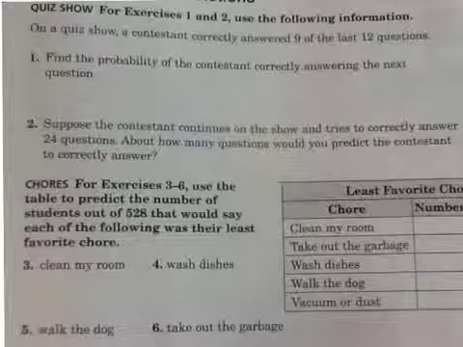So exercise number 1, on a quiz show, a contestant correctly answered 9 out of the last 12 questions. So we want to find the probability of the contestant correctly answering the next question. Well, to predict what's going to happen on the next question, the best thing for us to do is just look at the probability of his past experience. So what's happened so far?